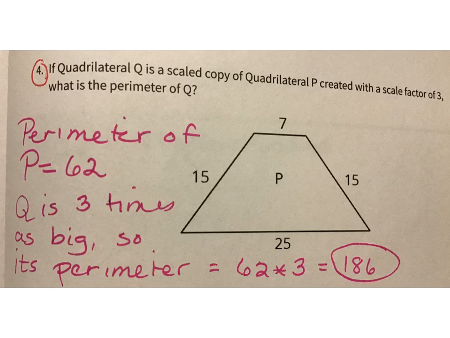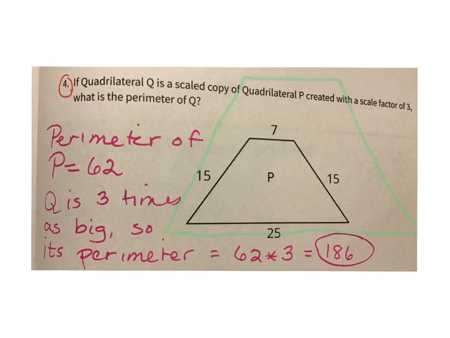In question number 4, it says quadrilateral Q is a scaled copy of quadrilateral P with a scale factor of 3. So we know that quadrilateral Q, which is not in the picture here, is going to be 3 times as big as quadrilateral P. So it would be 3 times as big that way, and that way, and that way, and that way. So we have to remember what the word perimeter means. Perimeter means the size going around that shape. And we find that by adding up all of the sides.